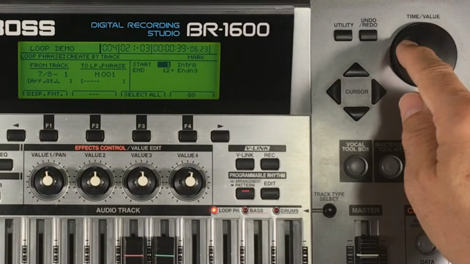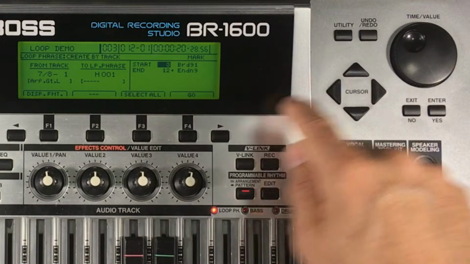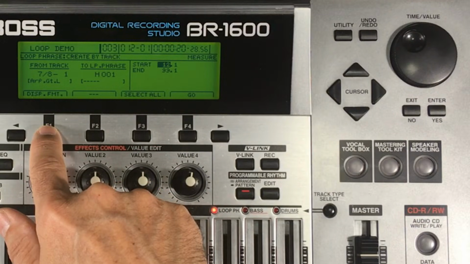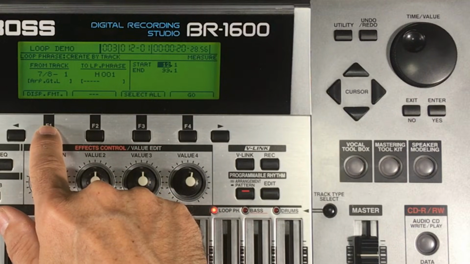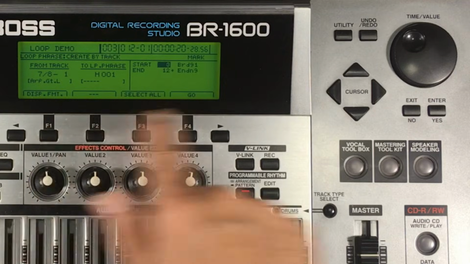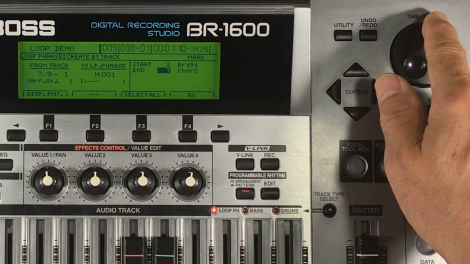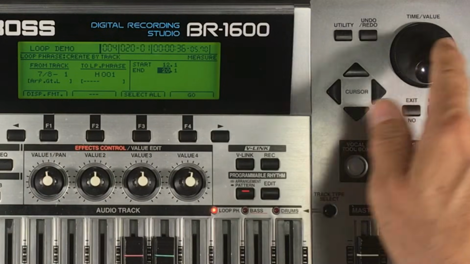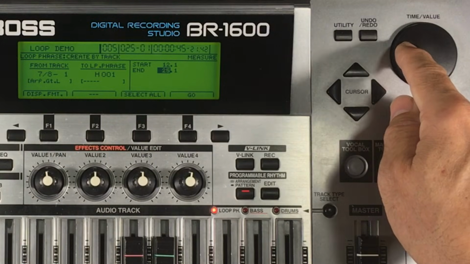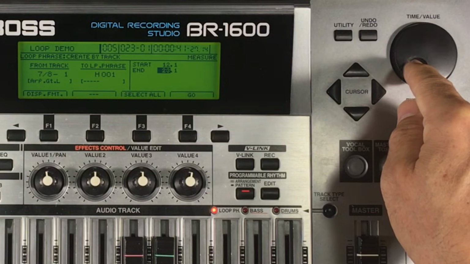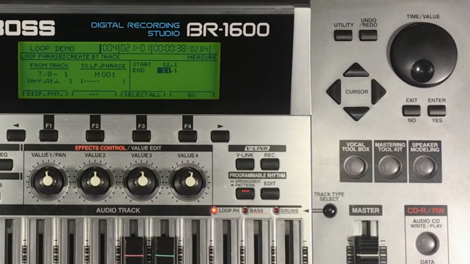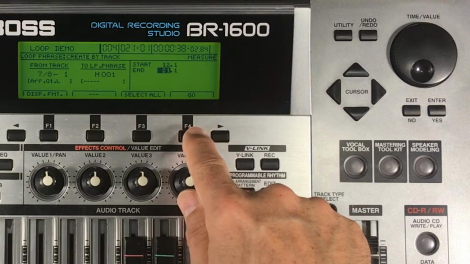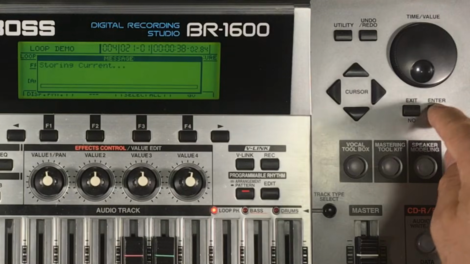Let's use the first bridge marker for the start point. As we don't have a marker for the end of the loop, if we switch the display to bars, it will default to the end of the song. Instead, if we go back to the markers and choose a marker that is close first, it will save us having to scroll all the way back from the end of the song. As we are making a 9-bar loop, we'll set the end to the start of bar 21. Press F4 Go to create the loop.